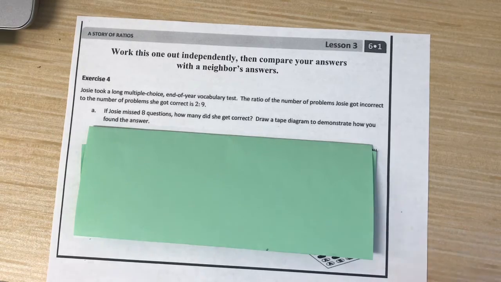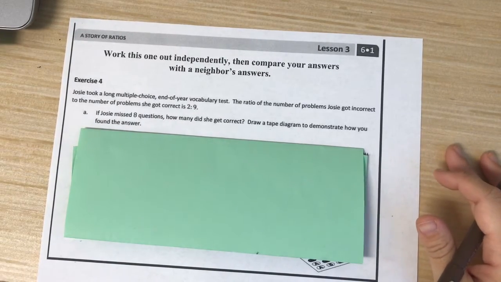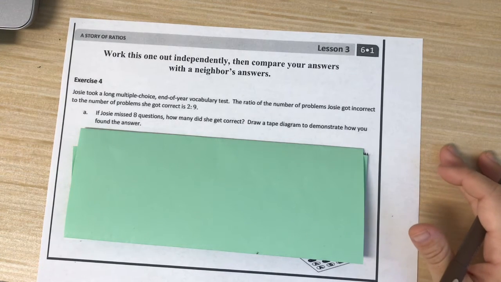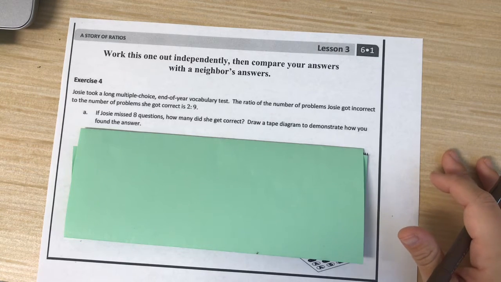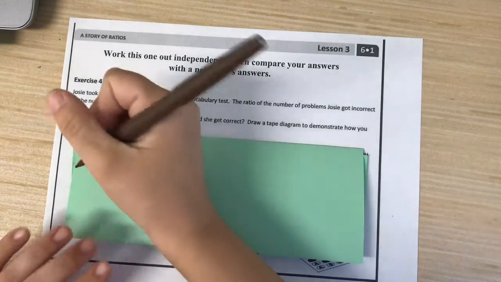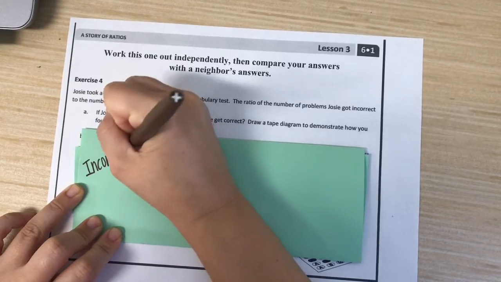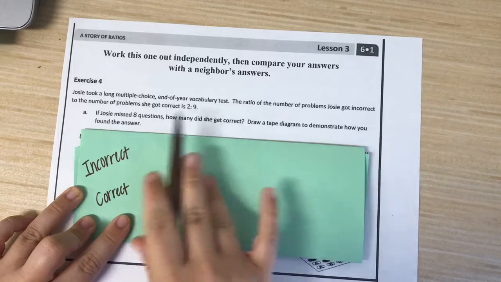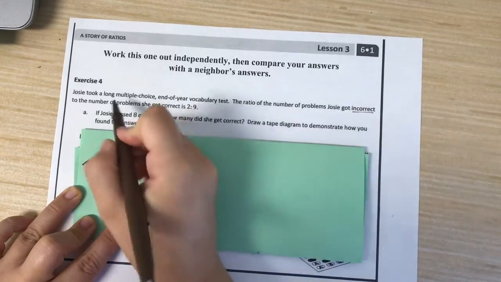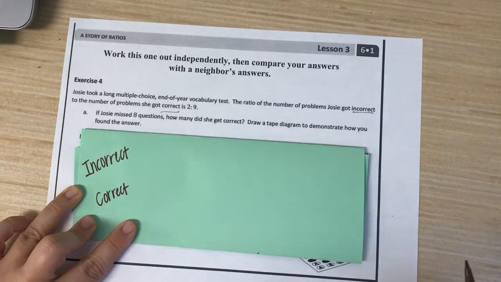All right, and then our last exercise problem is exercise 4. Josie took a long multiple choice end of year vocabulary test. The ratio of the number of problems Josie got incorrect to the number of problems she got correct is 2-to-9. Okay, so I know I'm working with a ratio that is incorrect to correct, making sure the language is consistent, and I'm keeping that order, incorrect to correct. So I write incorrect first and then correct.